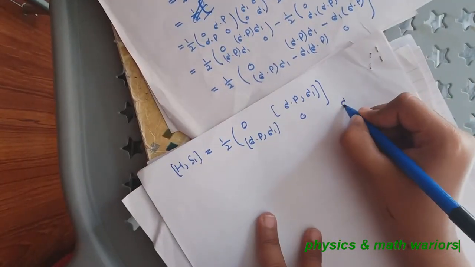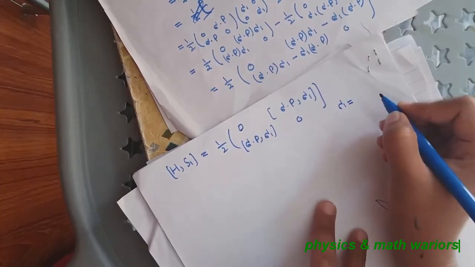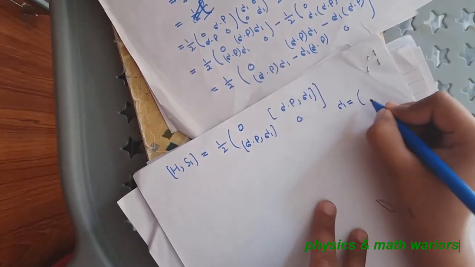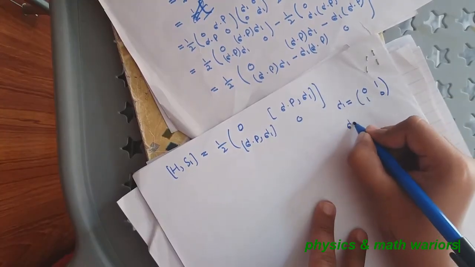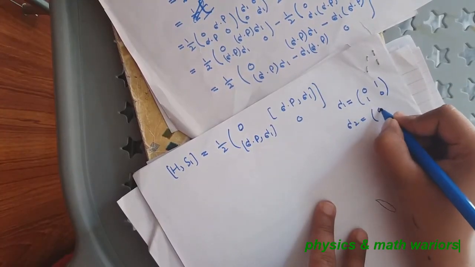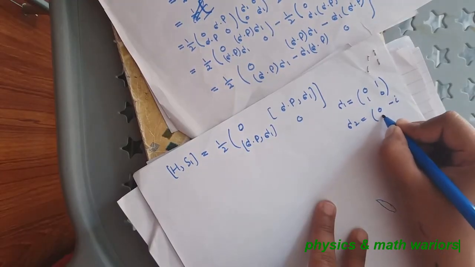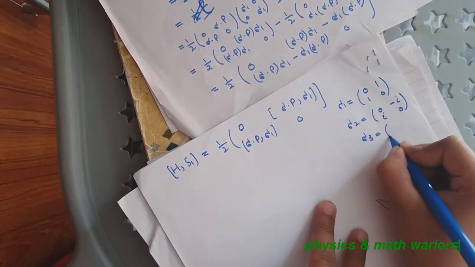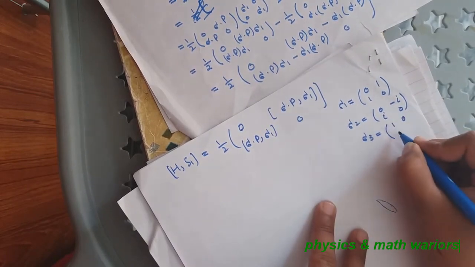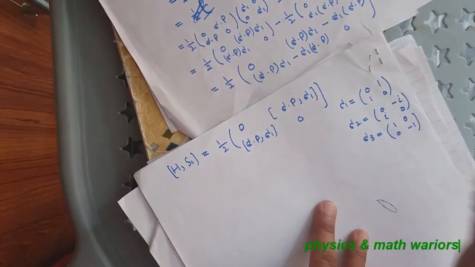Sigma 1 is the Pauli spin matrix, which is equal to [0 1; 1 0], and sigma 2 is equal to [0 −i; i 0], and sigma 3 is equal to [1 0; 0 −1].